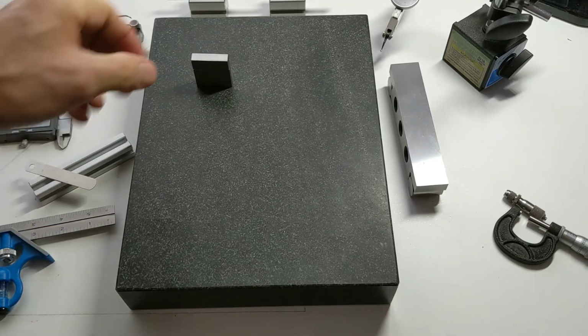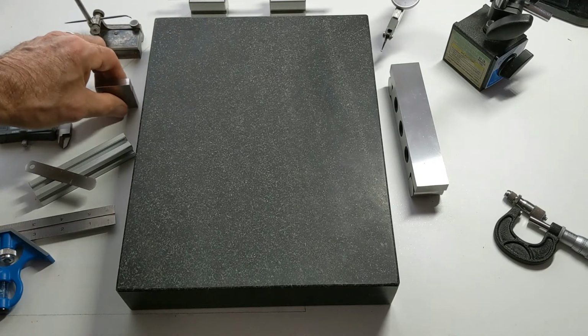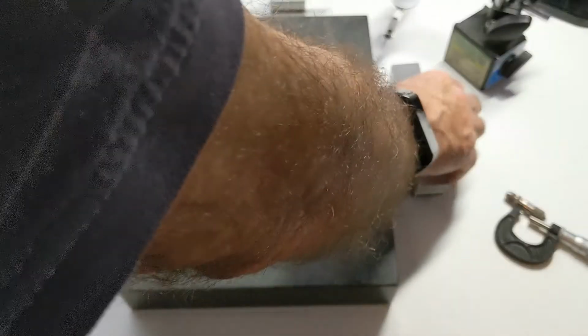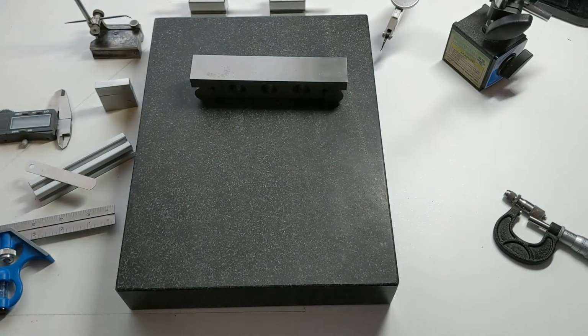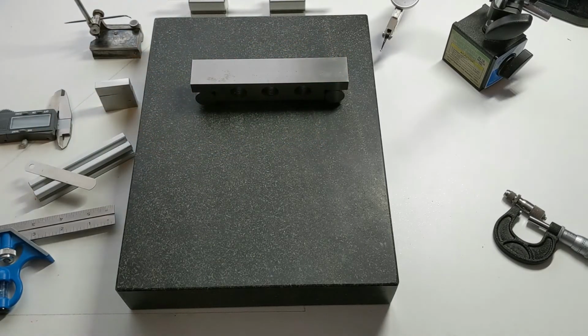Now, here's where it gets interesting, where you start using the combination of all these tools to achieve the result. If you want to measure an angle, that is a portion of a circle, or if you want to test an angle that's been prepared, you use something called a sine bar.